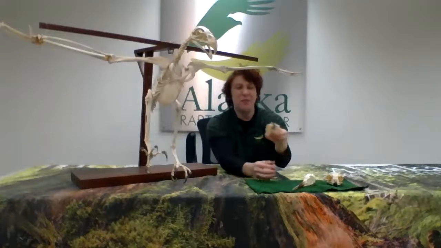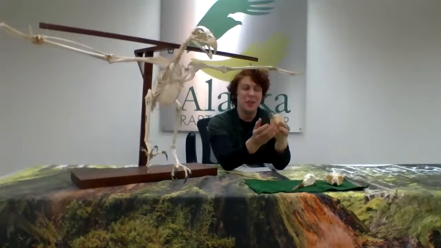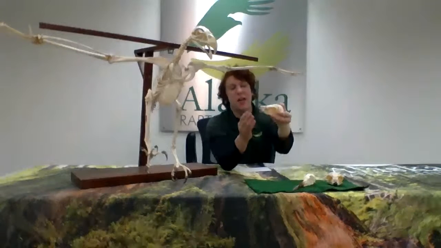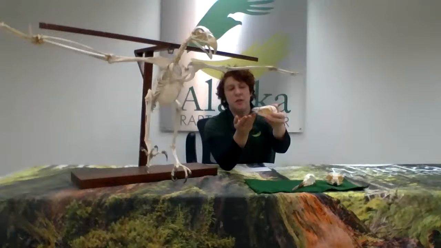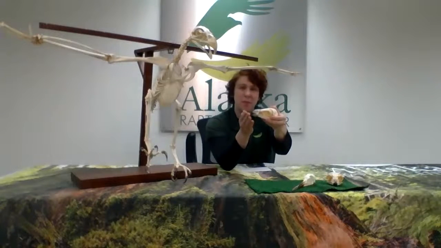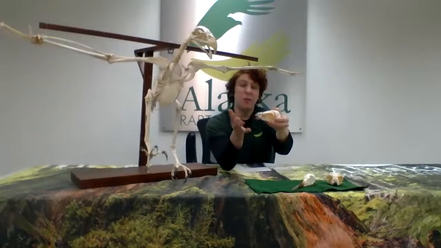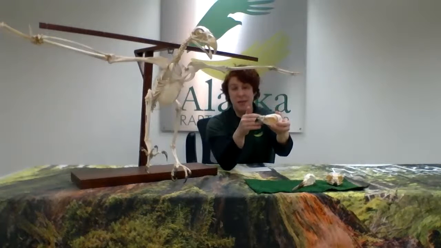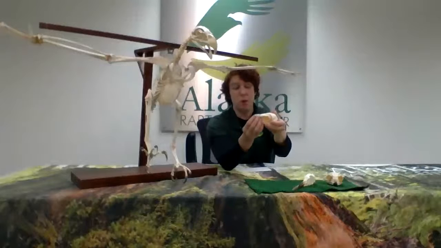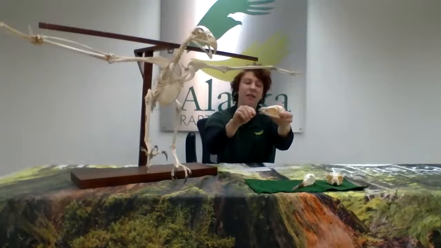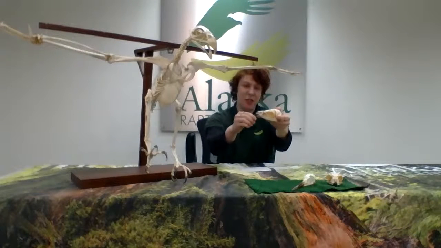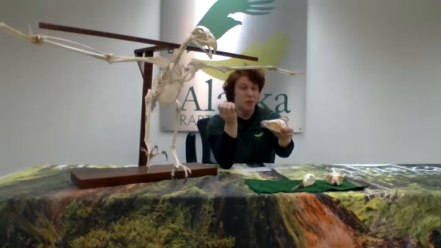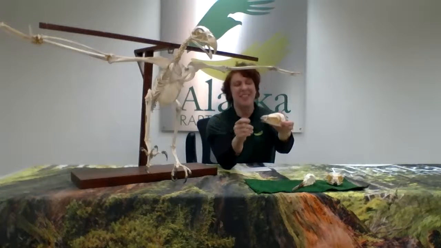Another pretty significant feature when it comes to bird skulls is, of course, their beak. Now, not everyone knows about this, but the beak of a bird has a couple different layers to it. At the very base of it is bone. So there's bone in this beak, and then it's covered by this keratin sheath, keratin being very similar to what our fingernails are made of.